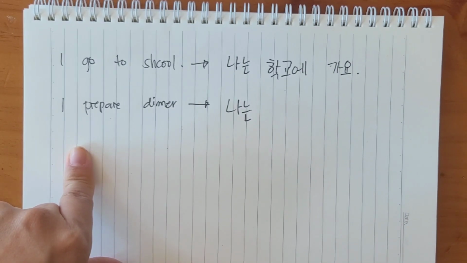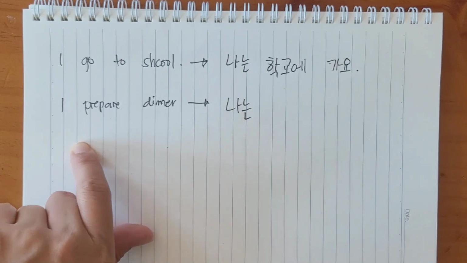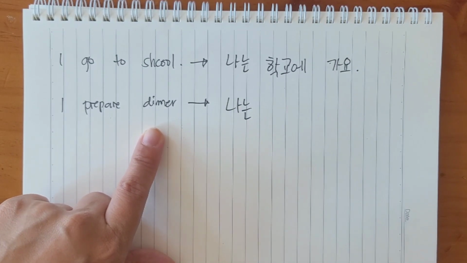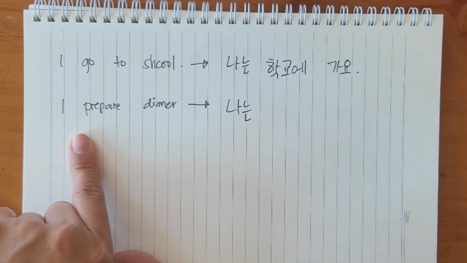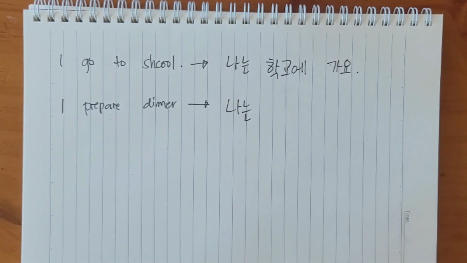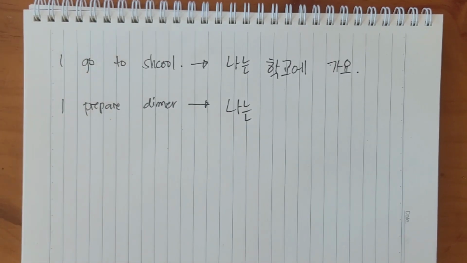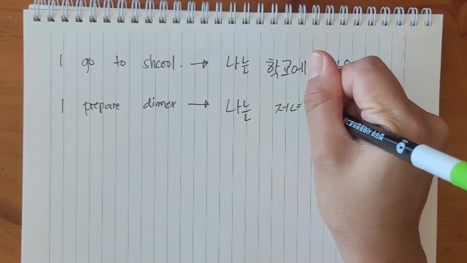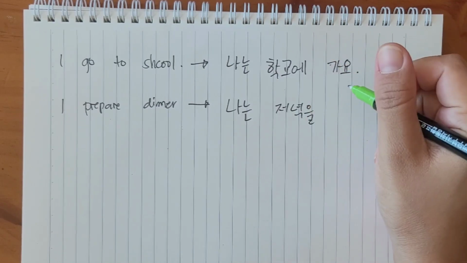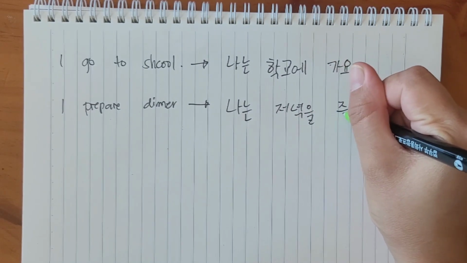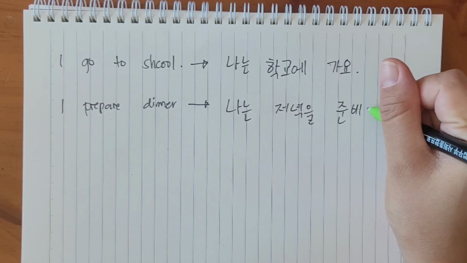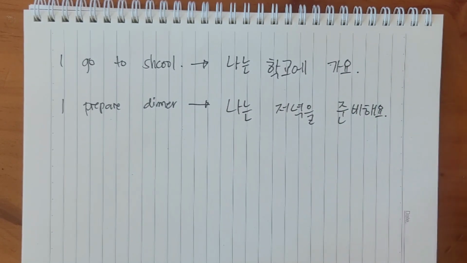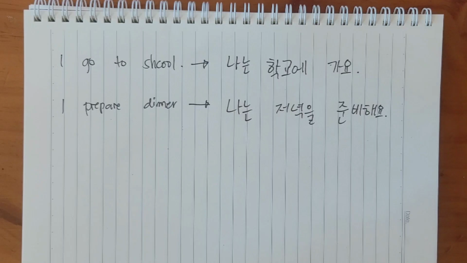Tapos prepare is 준비하다. So this will become 나는 저녁을 준비해요.